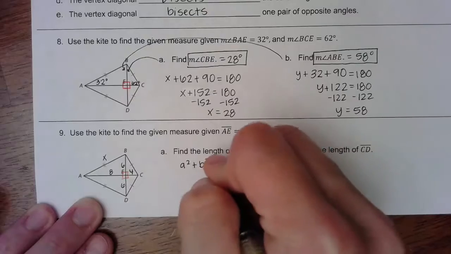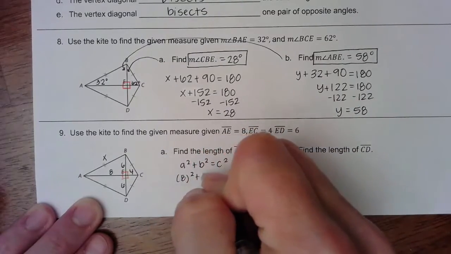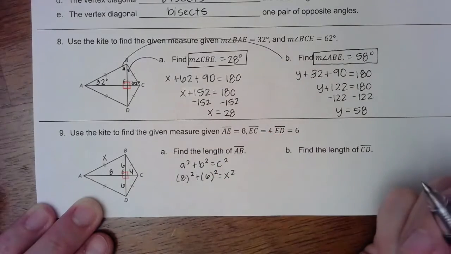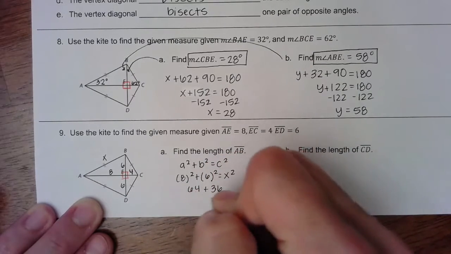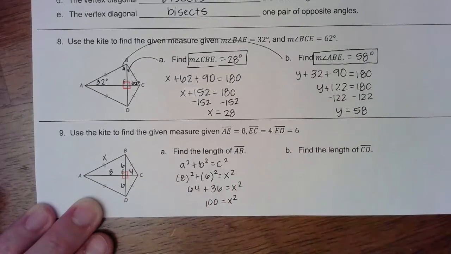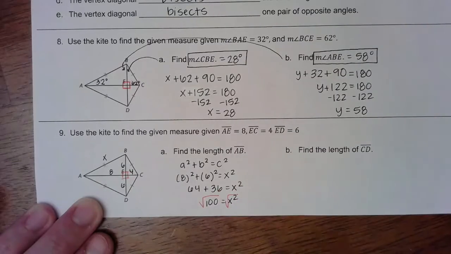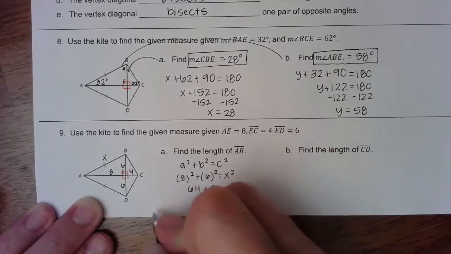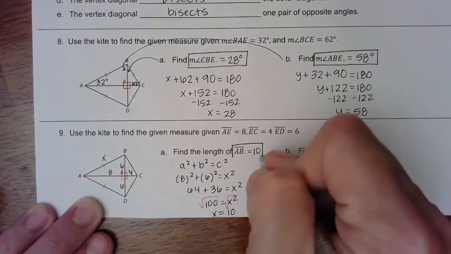A squared plus B squared is equal to C squared. Remember, it doesn't matter which one goes in for A and which one goes in for B, but the C always has to be the hypotenuse, and that's the one that's opposite the 90-degree angle. And so I'll go through, I'll square 8, I'll square 6, and that'll give me 100 equals x squared. And then to solve to find out how long it is from A to B, I'm going to take the square root of both sides. So I'll get x equals 10. So that means that from A to B will be equal to 10.